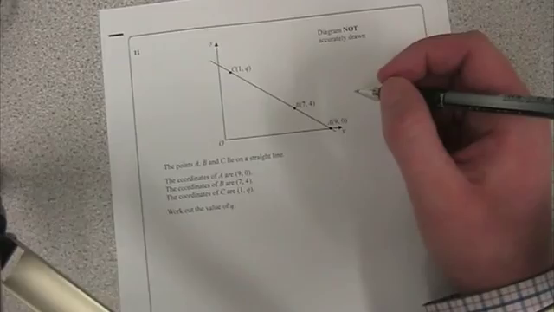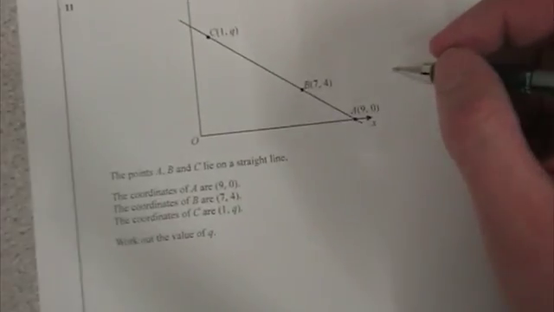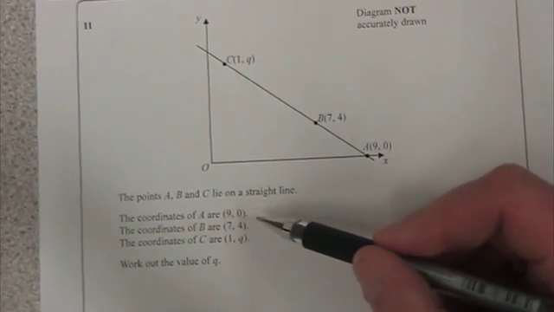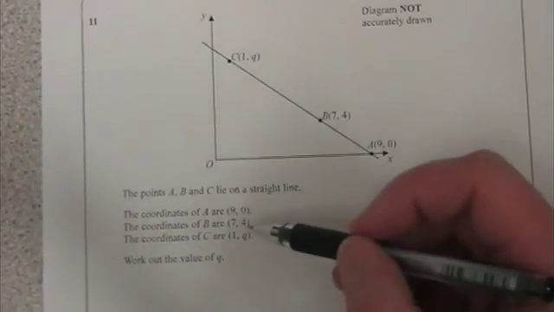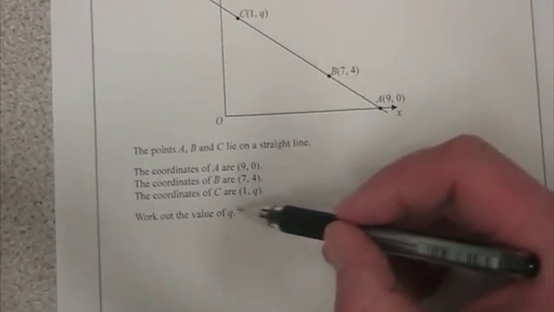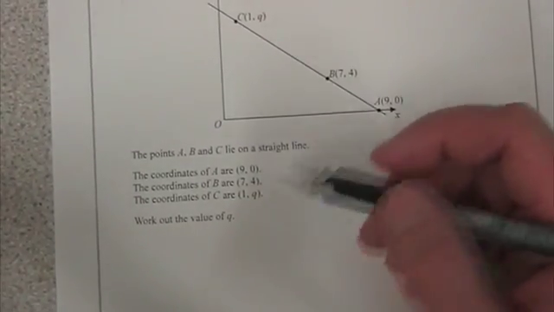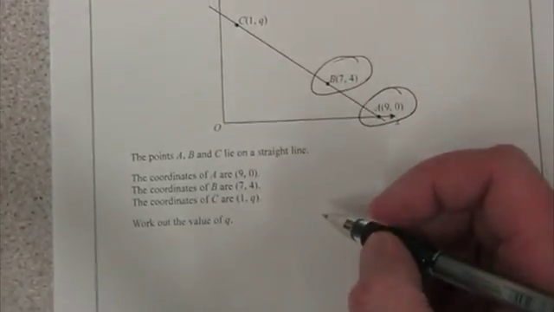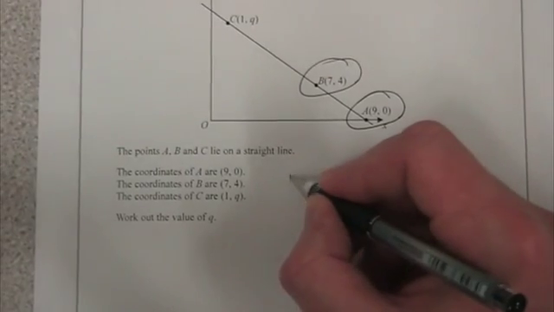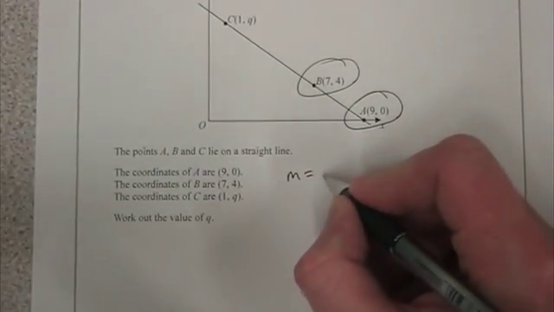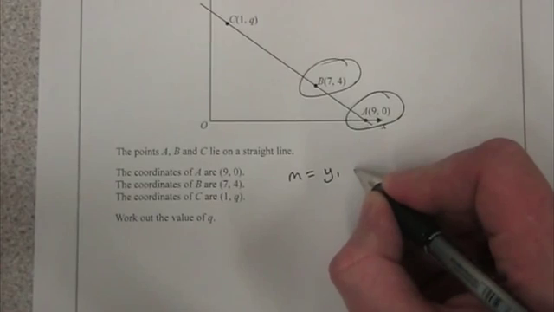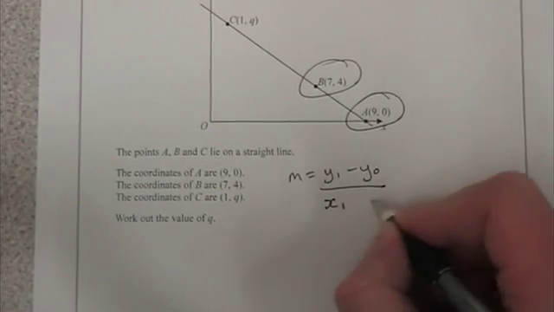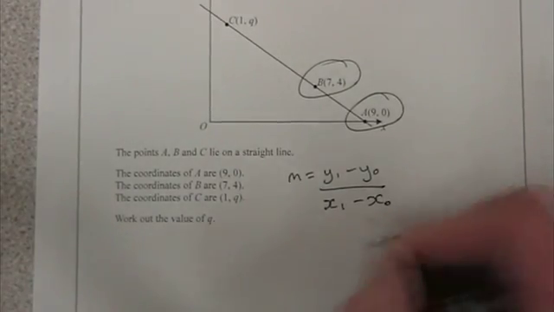Question number 11. We've got a straight line that's been given with lots of coordinates along it. The coordinates of A are 9, 0, the coordinates of B are 7, 4, the coordinates of C are 1, q, and they want us to find the value of q. First of all, we need to find the gradient of that line, and we're going to use these 2 points in order to do it. To find the gradient of a line, m is the gradient, it's the second y coordinate, take away the first y coordinate, over the second x coordinate, take away the first x coordinate.